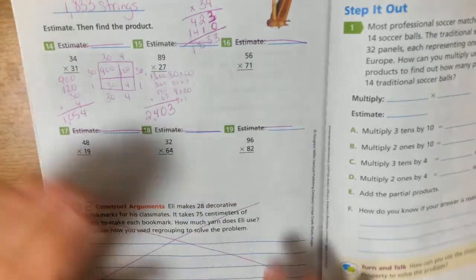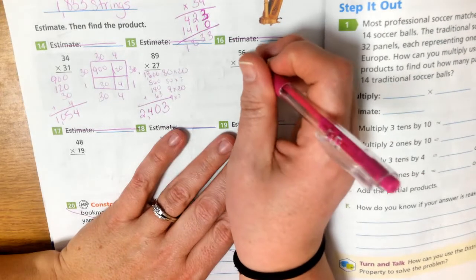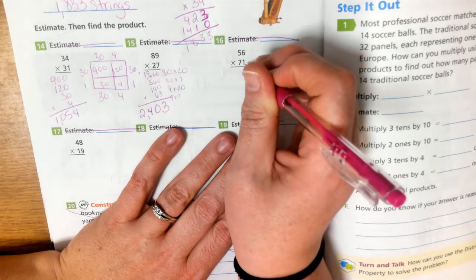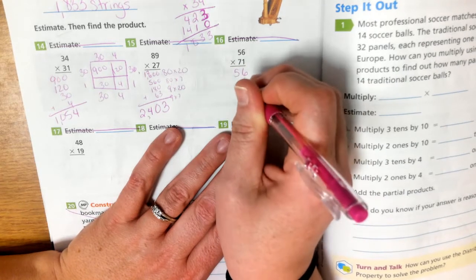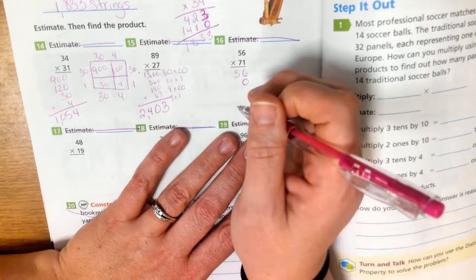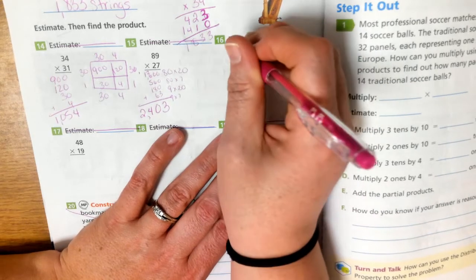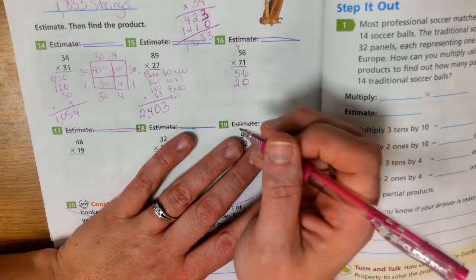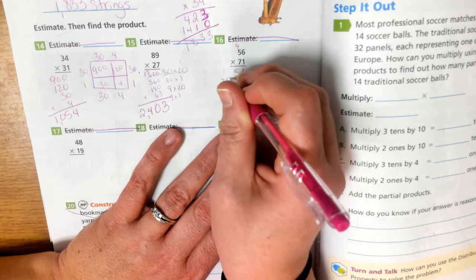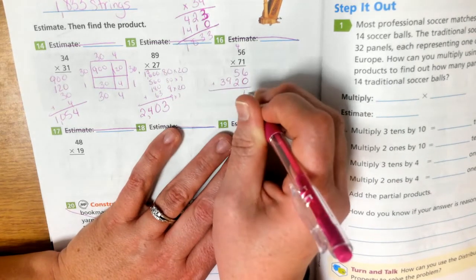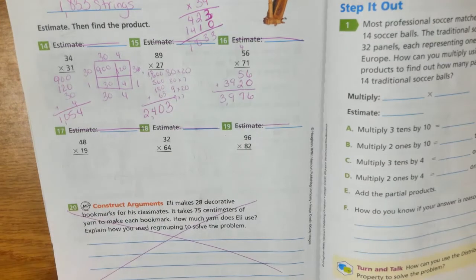Okay. 56 times 71, standard algorithm. 6 times 1 is 6. 5 times 1 is 5. Put a 0 down here because now we're moving to the tens place. 6 times 7 is 42. 5 times 7 is 35, plus 4 is 39. 3,976.